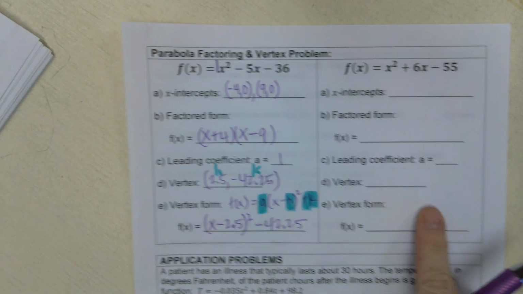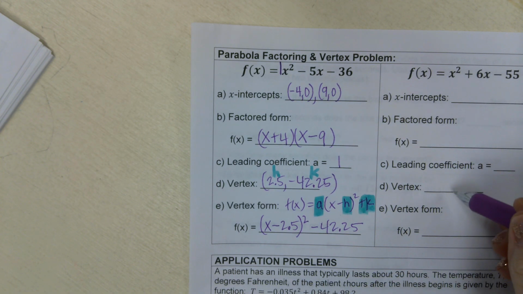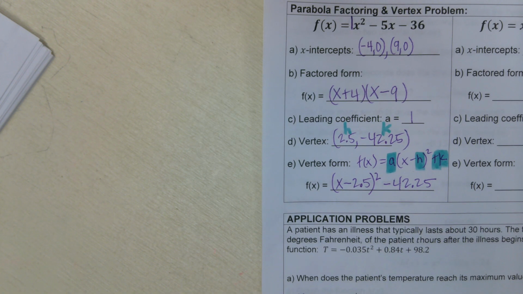Okay, and we would do the exact same thing for this function. You write down your x-intercepts, put it in factored form. Okay, identify your vertex, and then drop that information in vertex form. Okay?